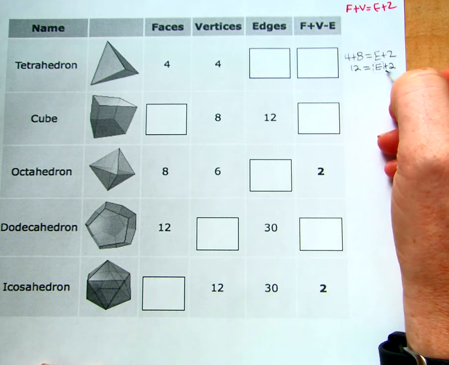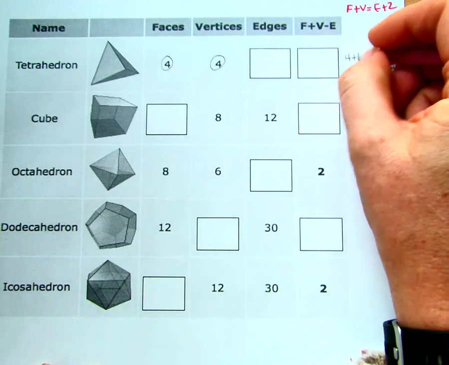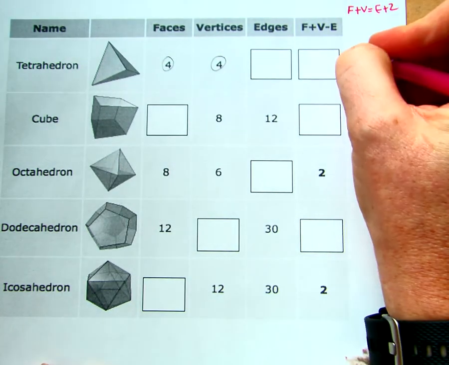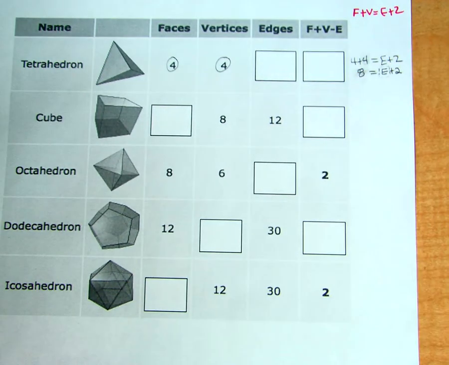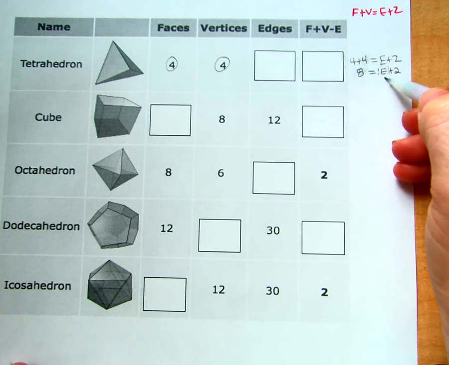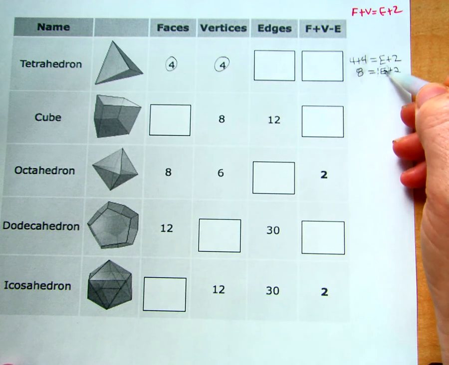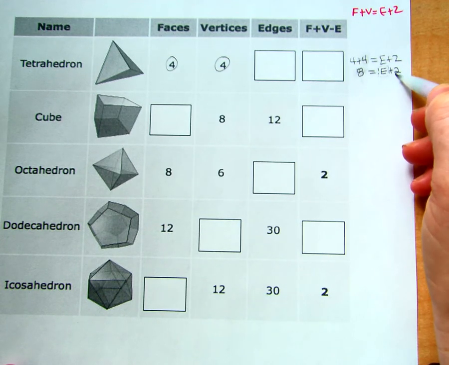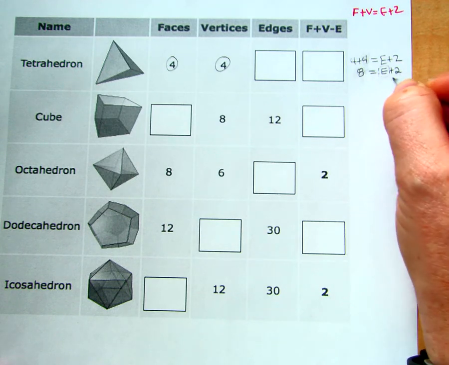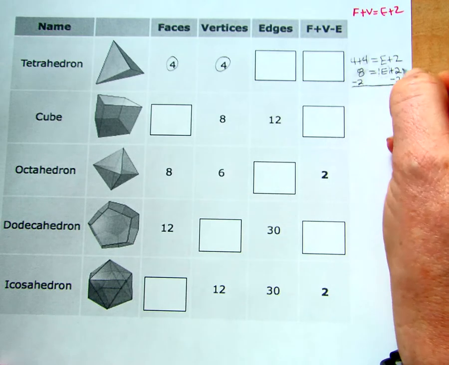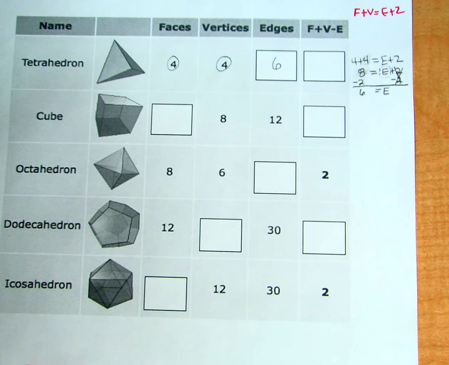I'm sorry, I did a crazy thing here. I added in my head. 4 plus 4, faces plus vertices, is 8. So let's try again. There's going to be some number that when I add 2 to it, I get 8. And I can just guess, like is 5 plus 2 8, is 6 plus 2 8, is 7 plus 2 8, and so on and so forth. Or I can just solve this little one-step equation by subtracting 2 on both sides of the equal sign and getting that edges has to be 6. So it's a quick way to do it.